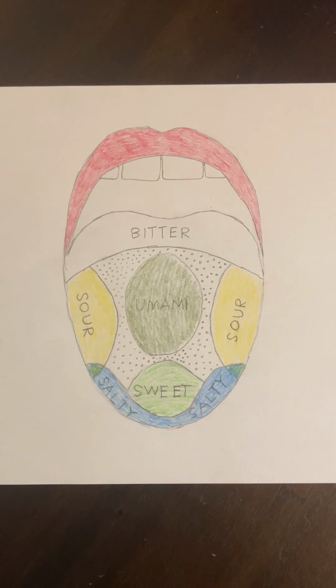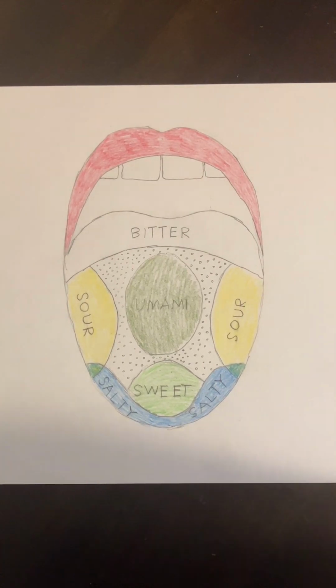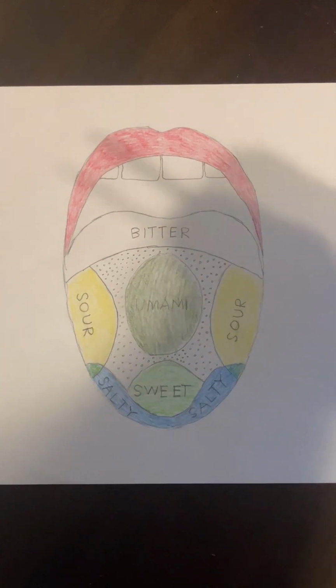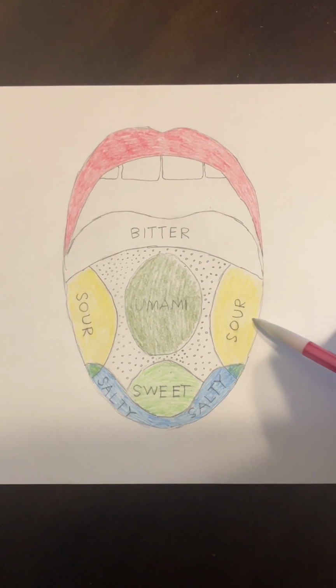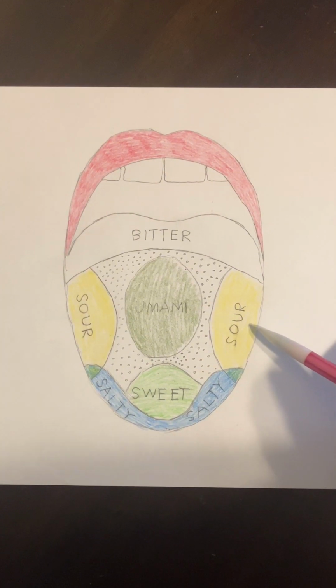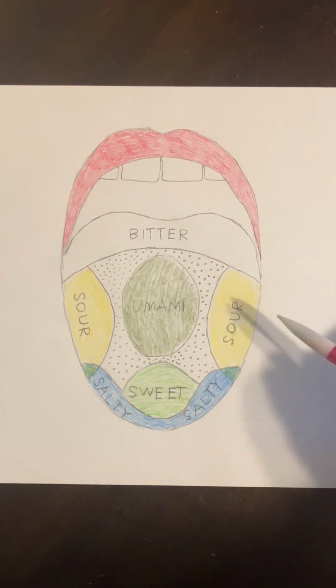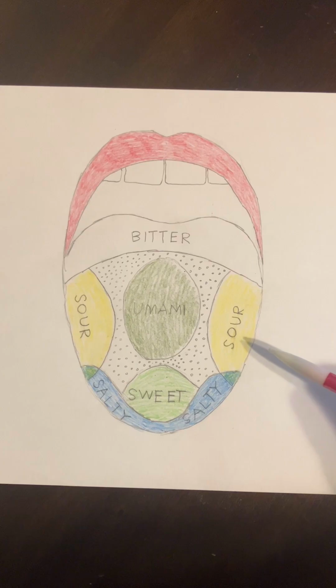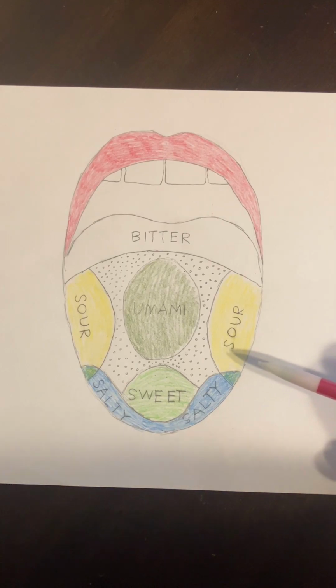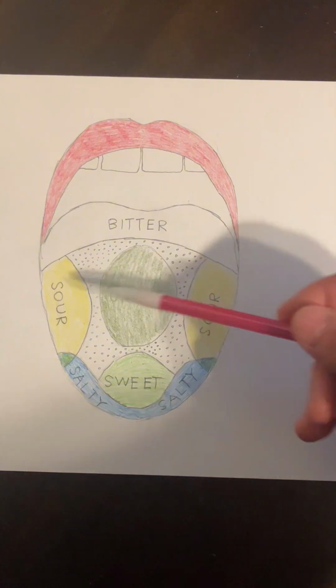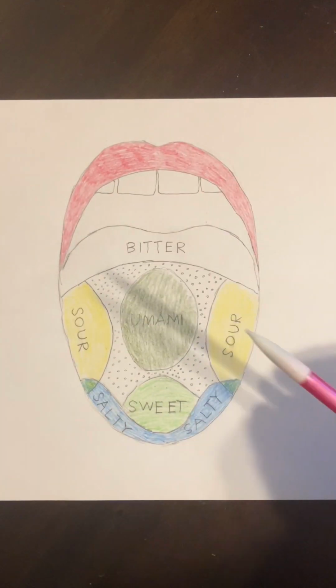The tongue has many different functions. One of the main ones is taste. This is a map of the tongue and where you taste different flavors. Here we see that you taste sour, mostly things that contain forms of acid: acetic acid, citric acid, or lactic acid. You taste citrus fruits and vinegar in this part of the tongue and the other side right here.